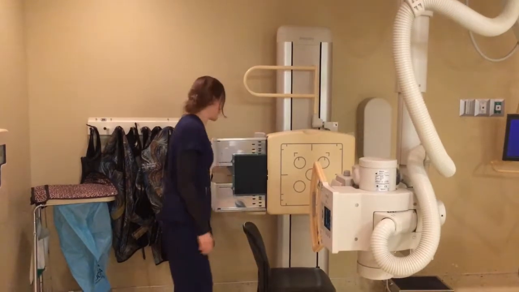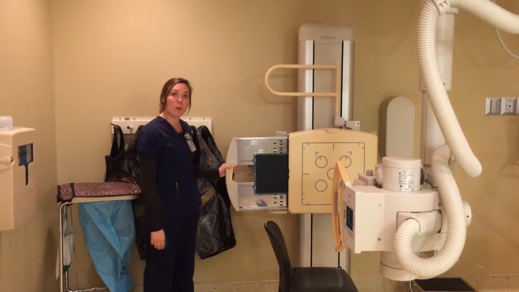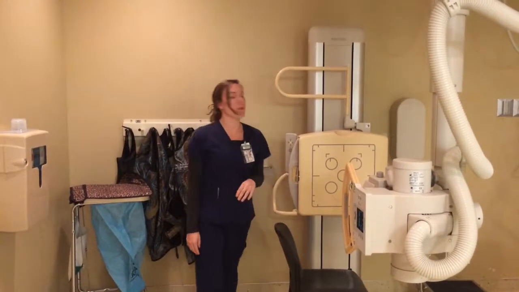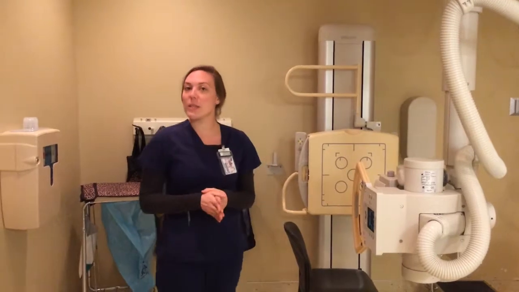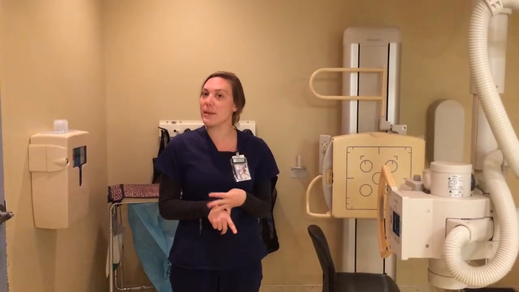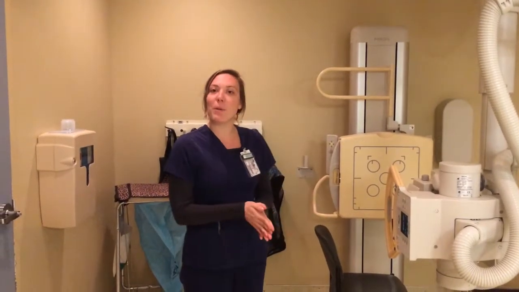We're going to be using a 10 by 12 in the wall bucky in the landscape orientation. We're going to be doing 4 projections today: the lateral, the Townes, the Caldwell, and the SMV. So now that our room is set up, we can go ahead and grab our patient.